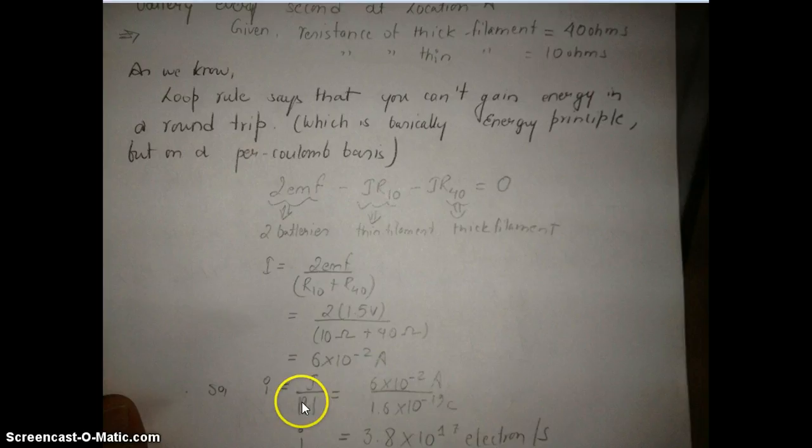And we know that the electrons flowing per second equals current divided by charge. As we got current to be 6 × 10^-2 ampere, and the charge of the electron is 1.6 × 10^-19 coulomb, the number of electrons flowing per second through location A comes out to be 3.8 × 10^17 electrons per second.